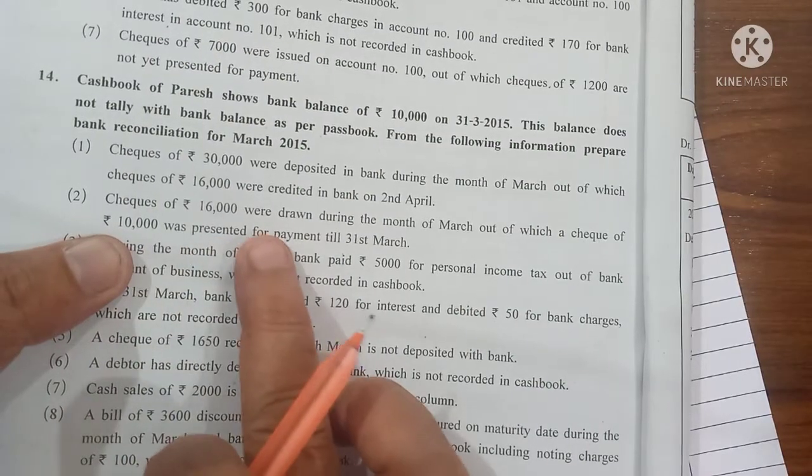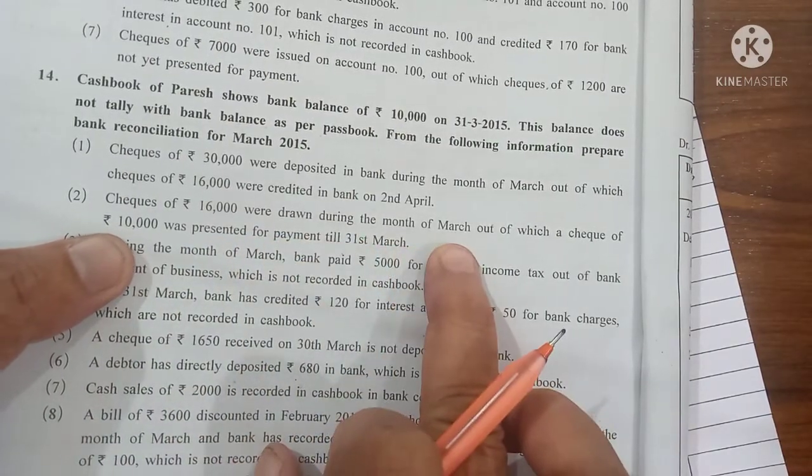Number 2, check of rupees 16,000 were drawn during the month of March.